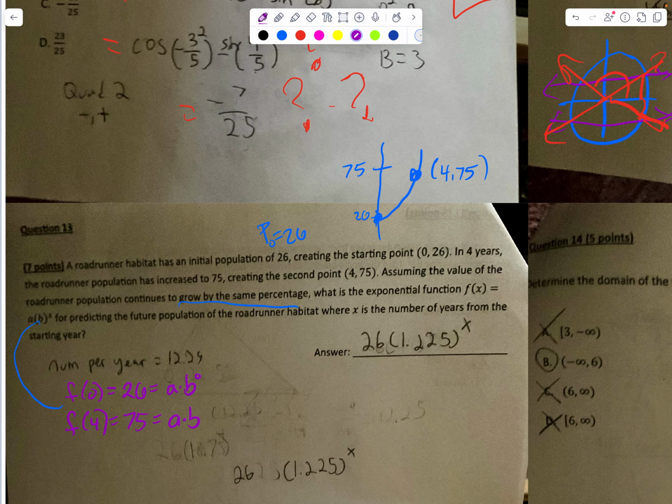And f of 4 would look like this. And this one, since that's just 1, we can see right away a equals 26. All right. And this one, combined with this, b to the 4th would be 75 over 26. So we want a 4th root.